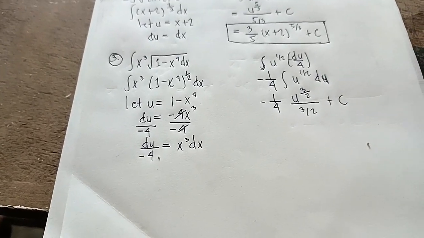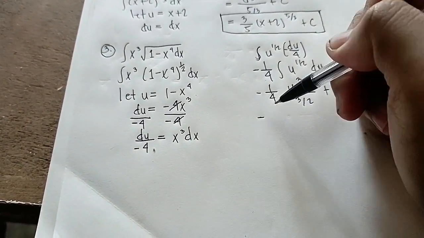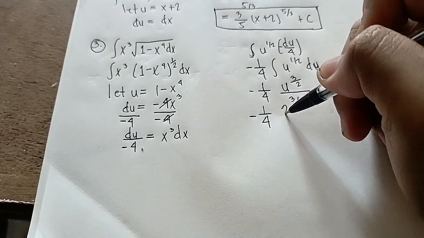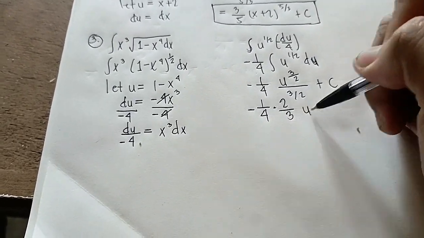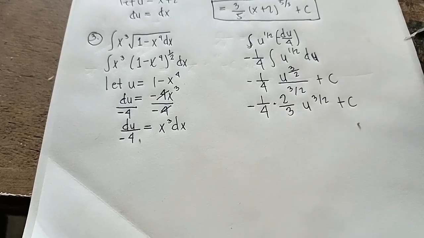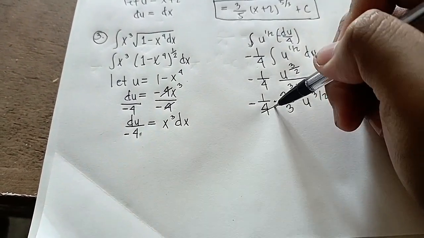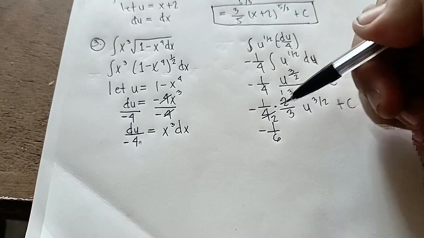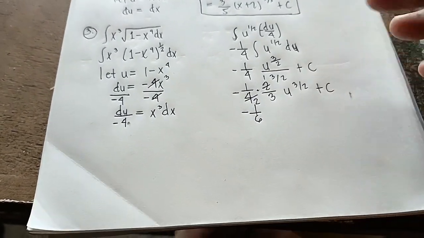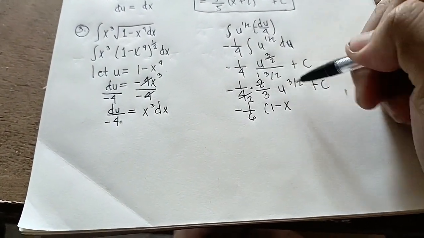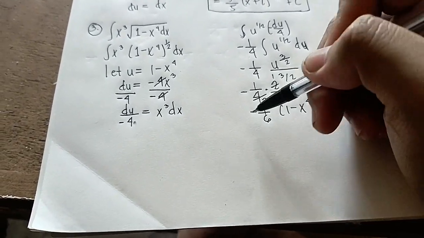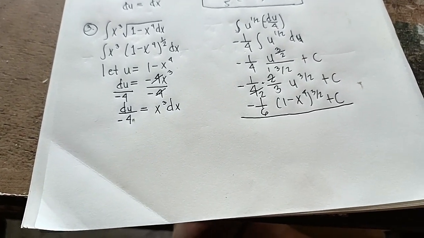So the reciprocal of 3/2 plus c. Then to simplify, we're going to cancel out 2. This becomes 2, so it will become -1/6. So our u, which is 1 - x^4, to the power of 3/2 plus c. So this is our final answer.